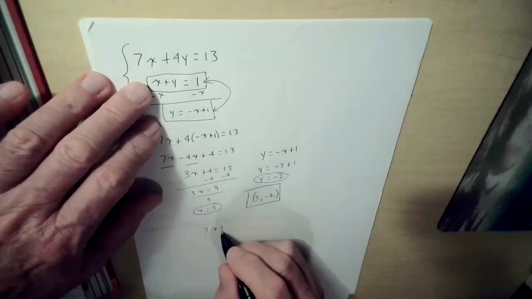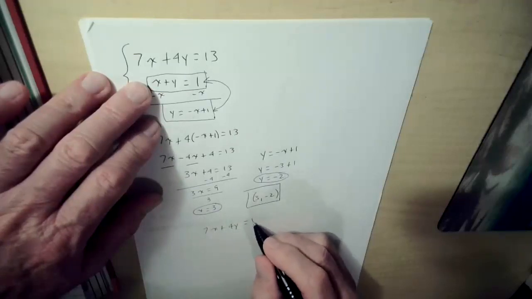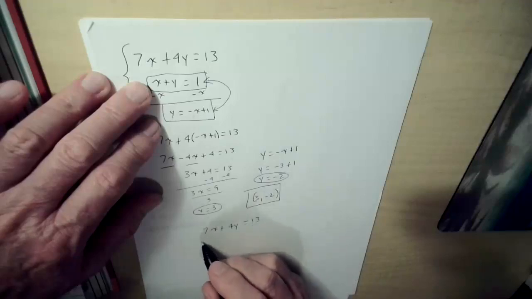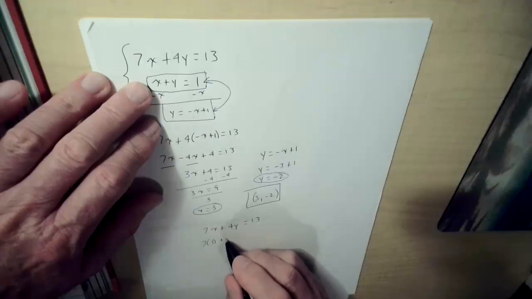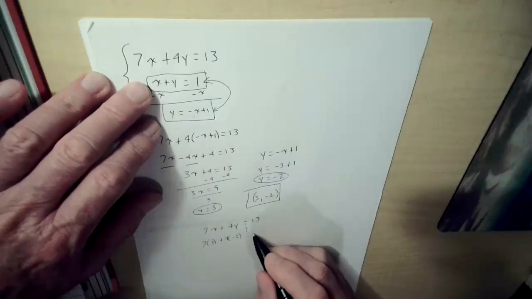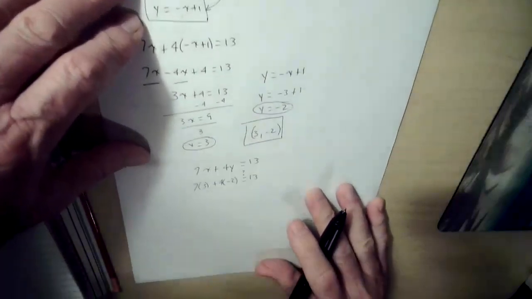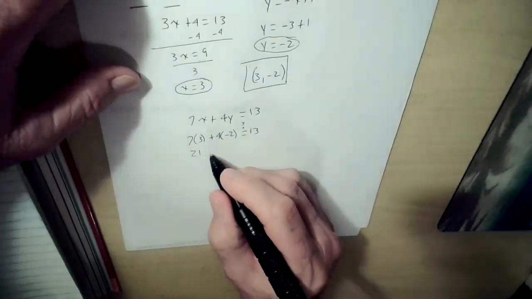Okay, now we can plug these back into the original equations and see if they work. Let's do that. 7x plus 4y equals 13. So 7 times 3 plus 4 times y, where y is negative 2.